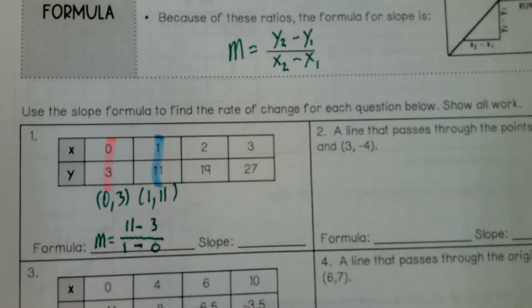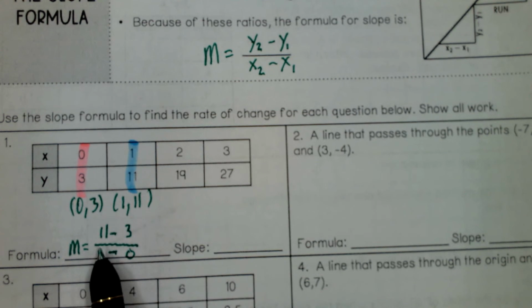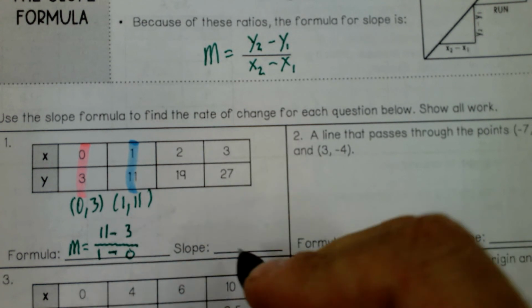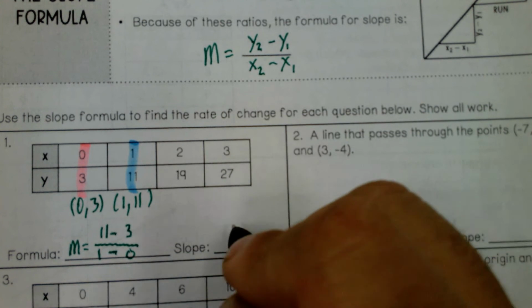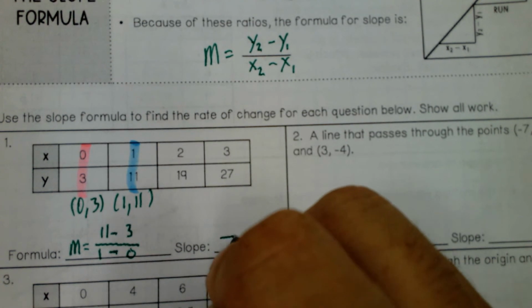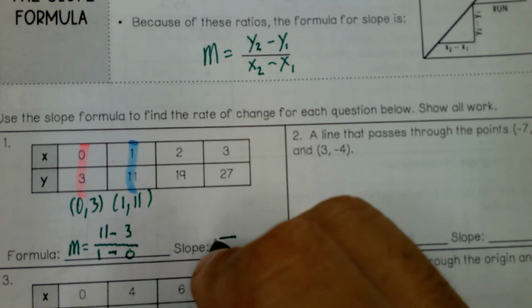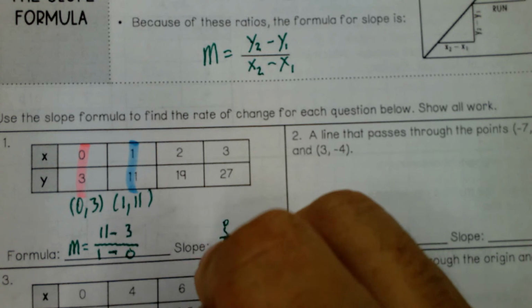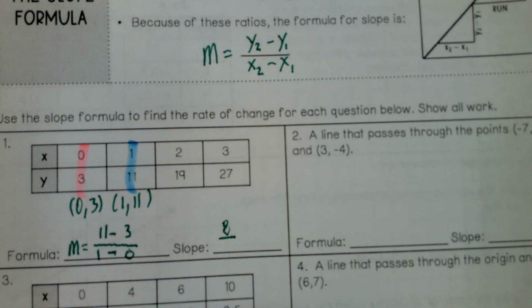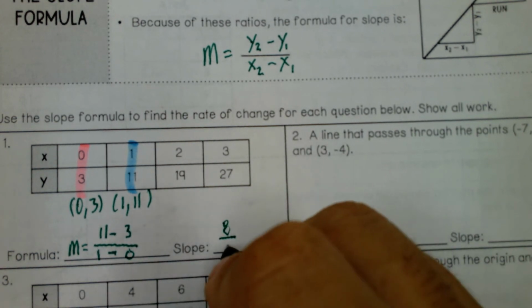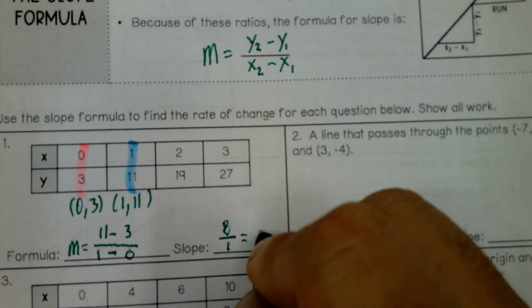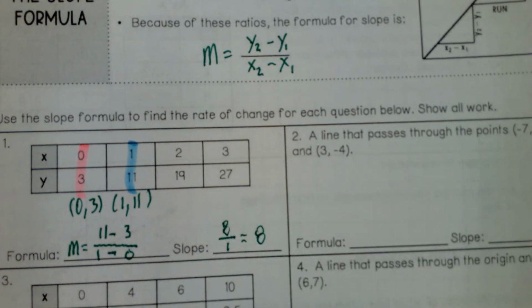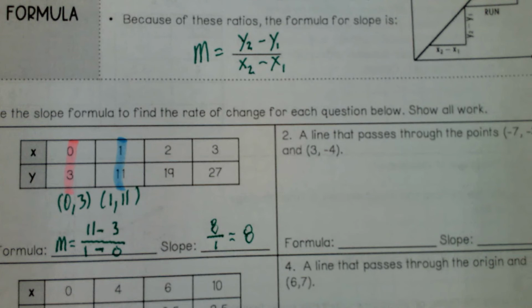So let's find the slope. 11 take away 3. What's that going to give us? Okay. 1 take away 0. What do we get? So it's 8 over 1 or just 8. Depending on what we're going to do, that'll work.